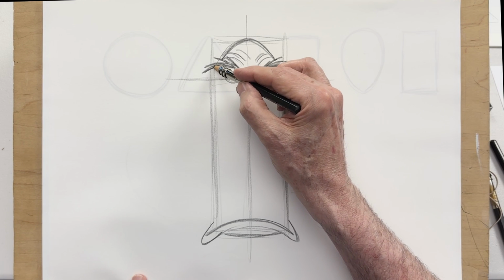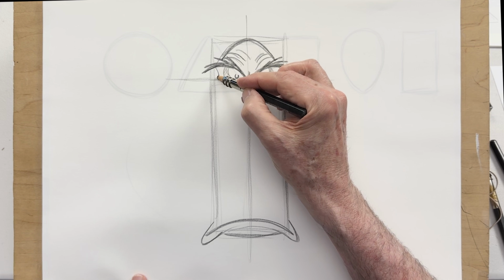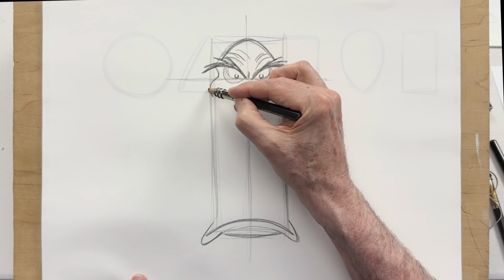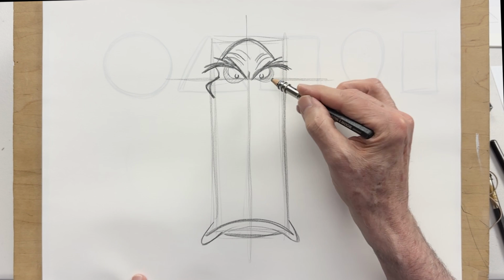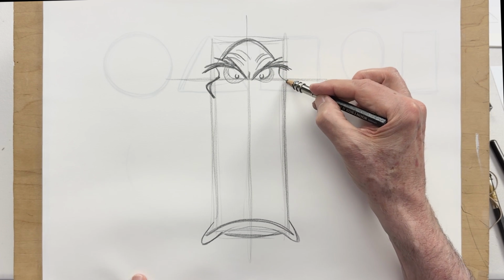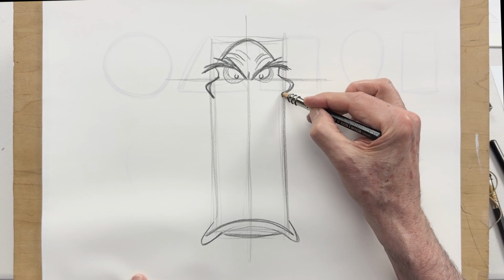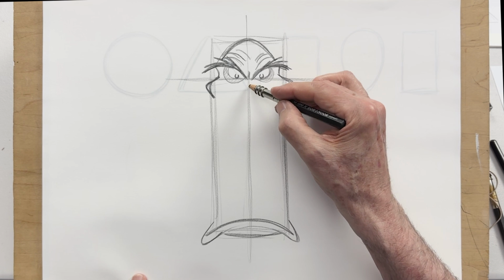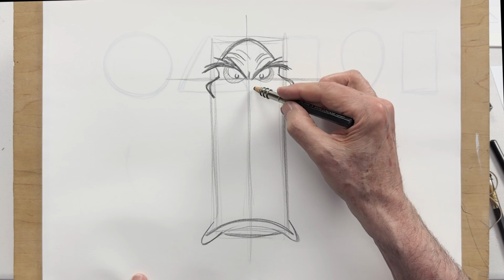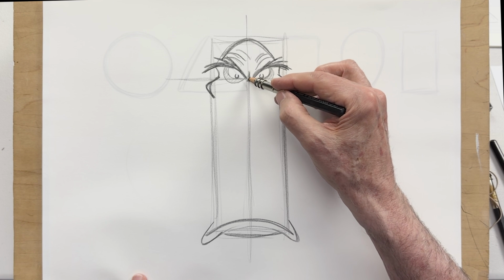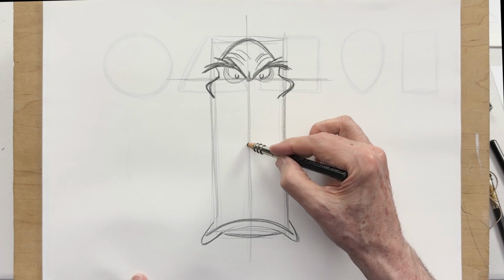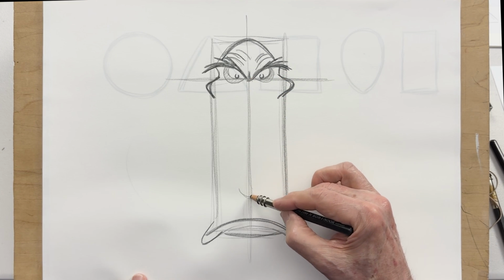I'm going to give him a brow line and then a cheek line. I'm going to really exaggerate that cheekbone coming out. Same thing on the other side, really exaggerating it. And then between the pinched brow and the mouth, I'm going to extend it all the way down, and that's going to be his nose.